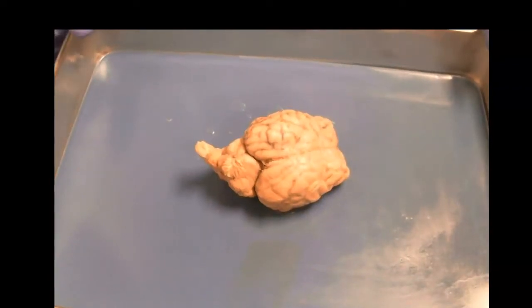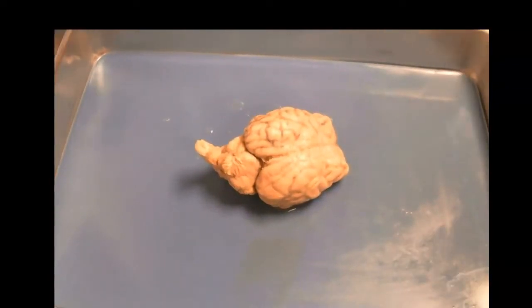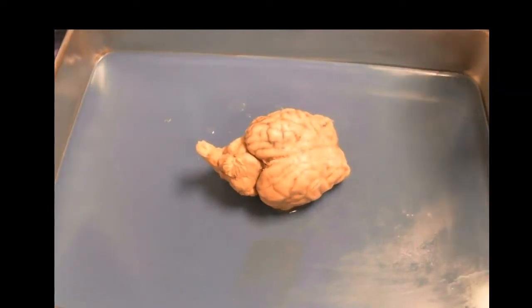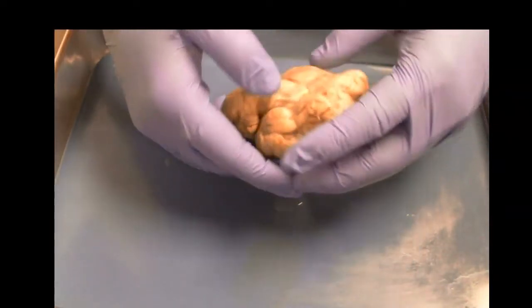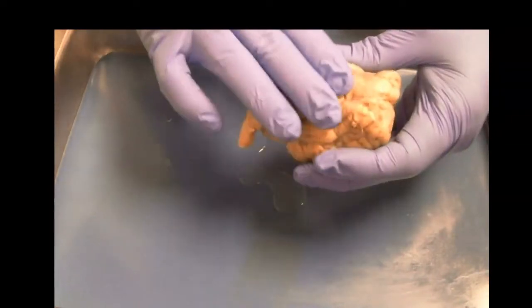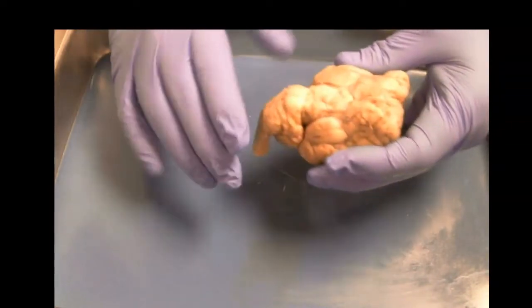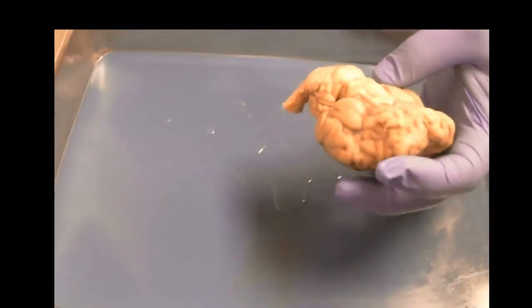Hello. Today we're going to be dissecting a sheep brain to get an idea of what the brain looks like. Before we dissect it, we want to look through the different parts. Down here is the bottom of the brain, which we would call the ventral surface. You can see certain components fairly okay, and others not so much.